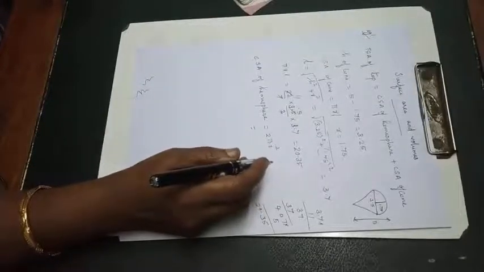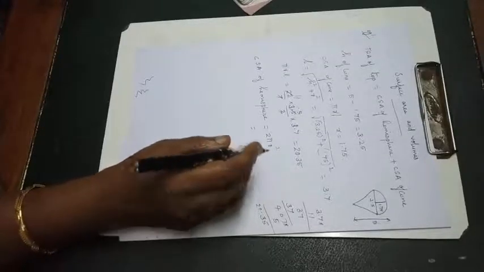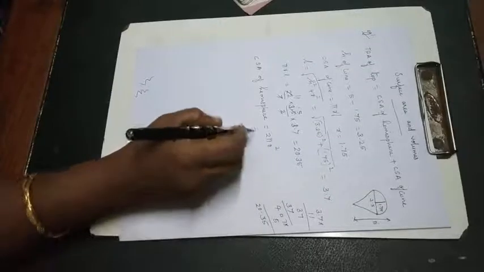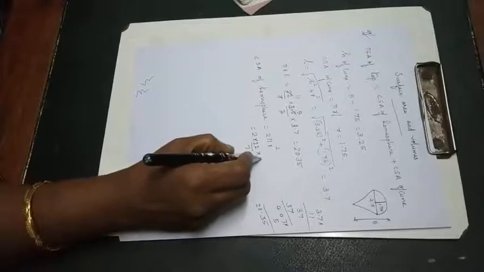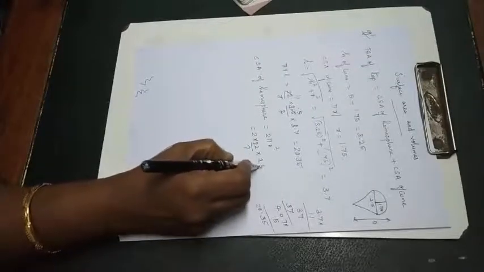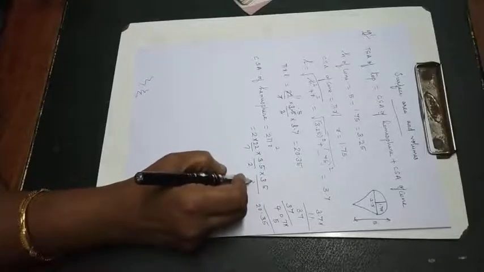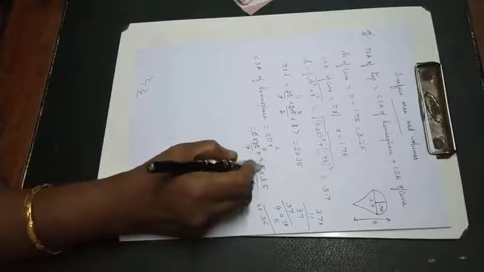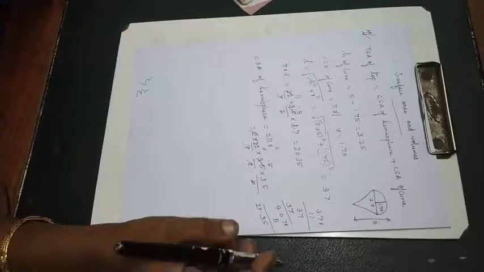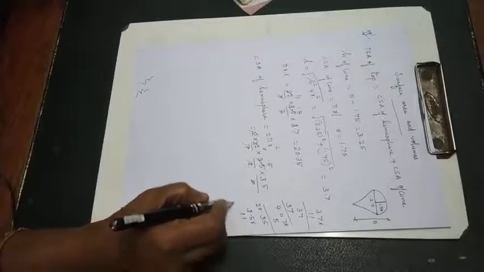Sphere curved surface area is 4 pi r square. Hemisphere, it will be half of that one, that is 2 pi r square. So 2 into 22 by 7 into 3.5 by 2 you can put. So 2 you can cancel, 11, again 0.5. So 11 into 3.5.